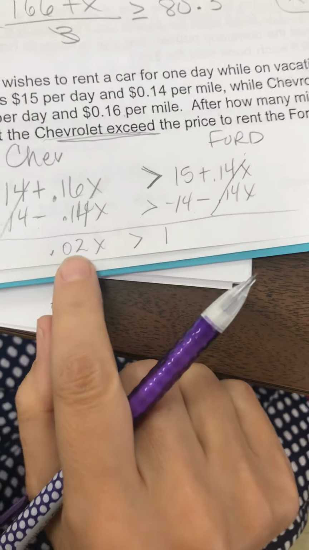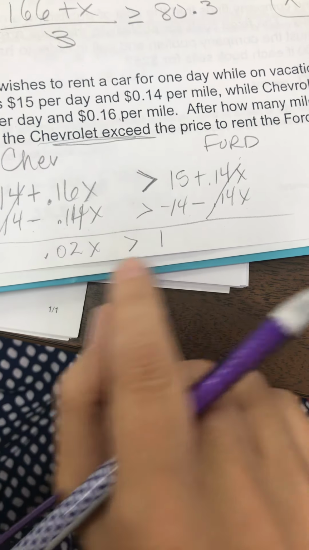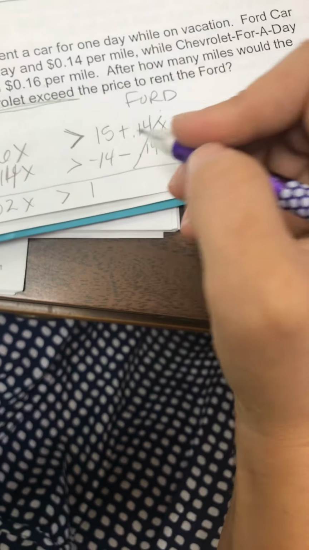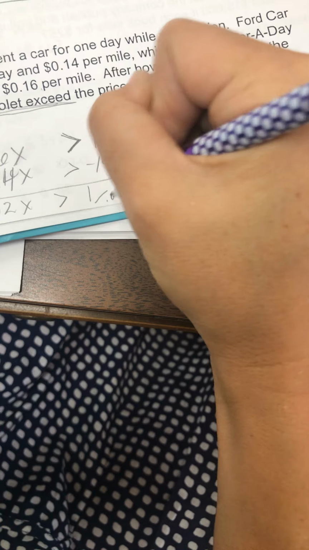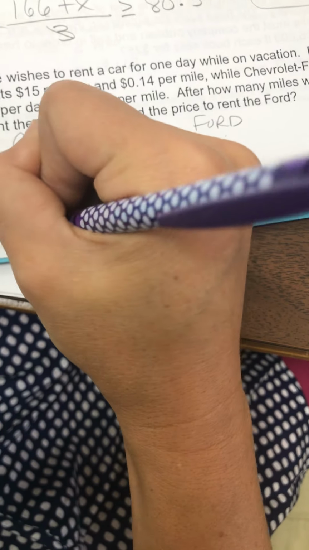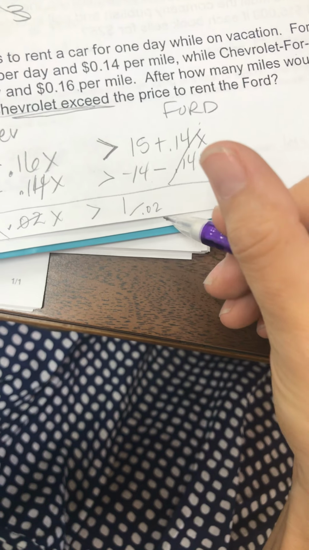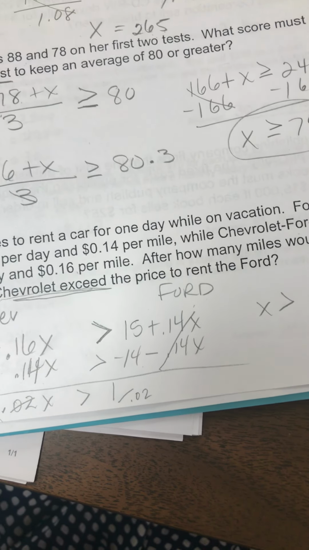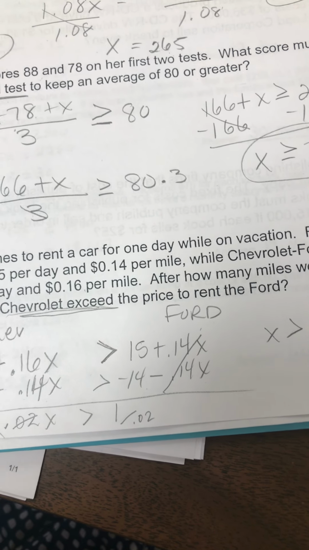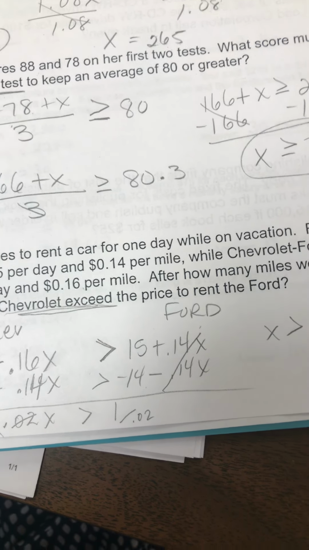So now we need to divide both sides by 0.02. So now these cancel, and you have 1 divided by 0.02. So x is greater than 1 divided by 0.02. It's 50. So x is greater than 50.